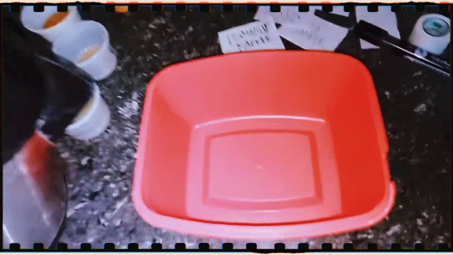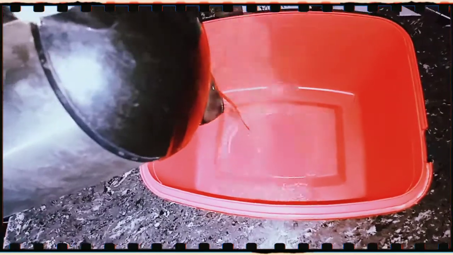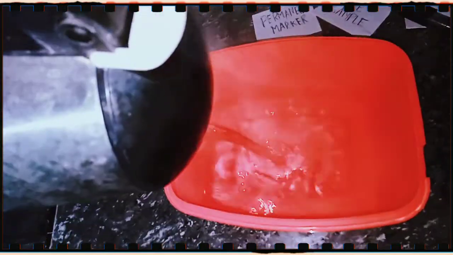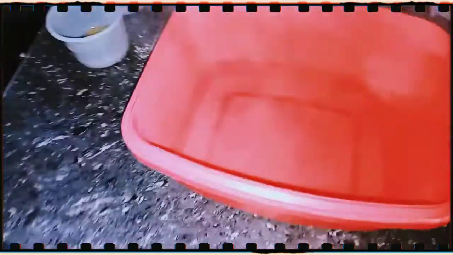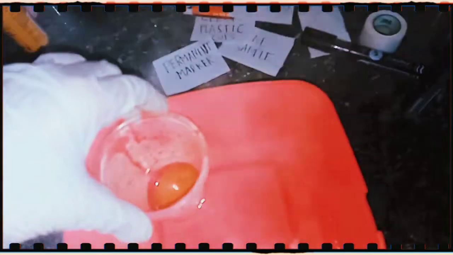I'm done heating my water, and I will be putting it inside the container. And now I will be putting the ones in the container.